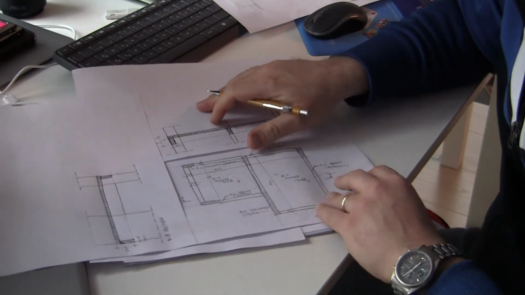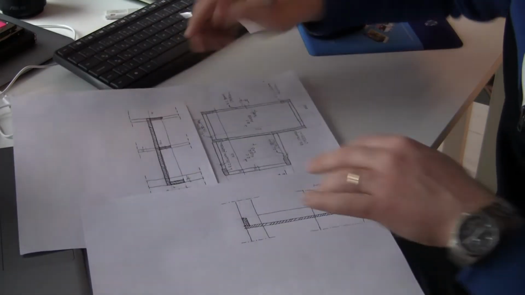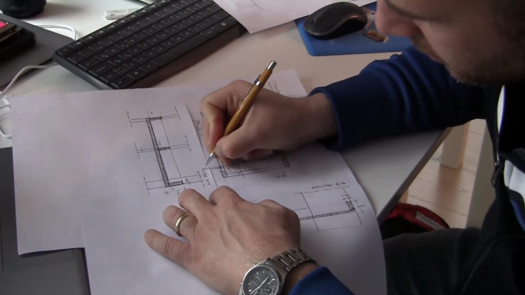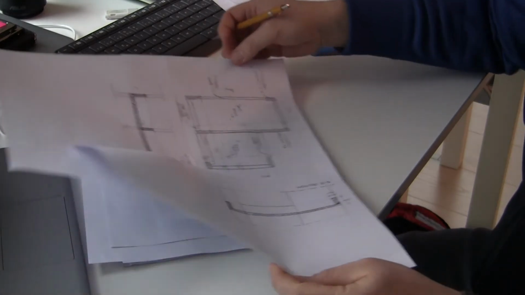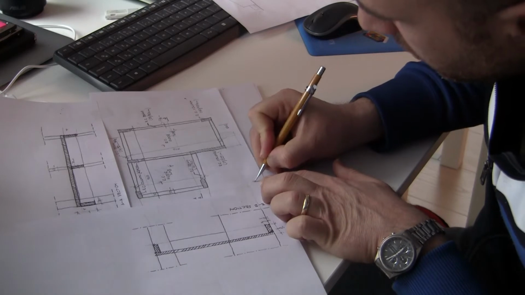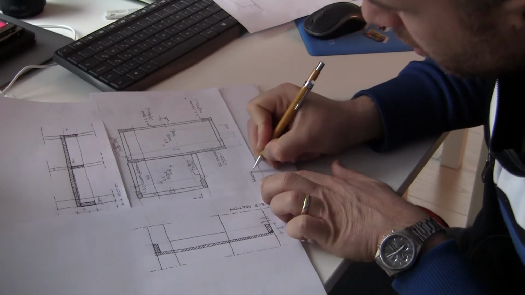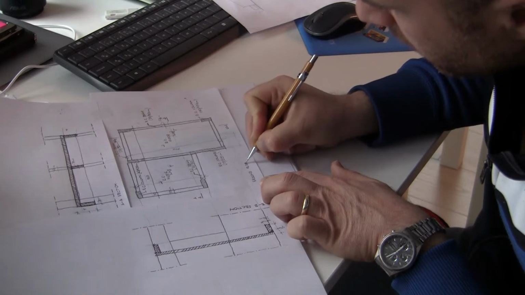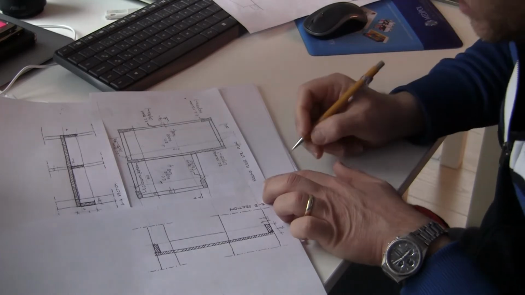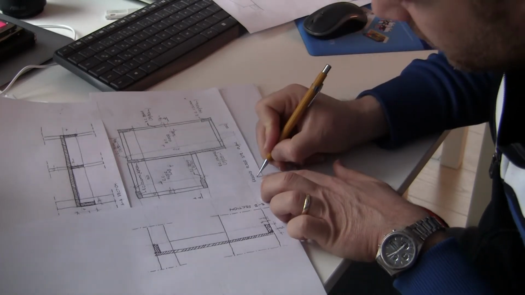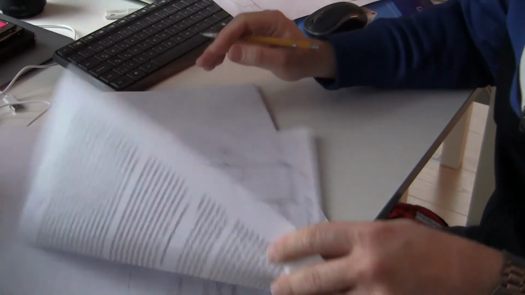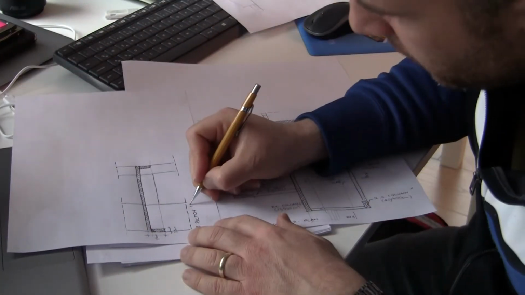Okay, let's turn our page. And here let's write A section. And let's write right here ground floor structural plan. And underneath them let's write the scale. This is 1 to 50, that's 1 to 50, and this is also 1 to 50.